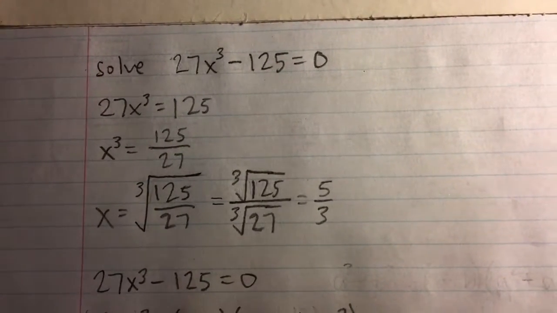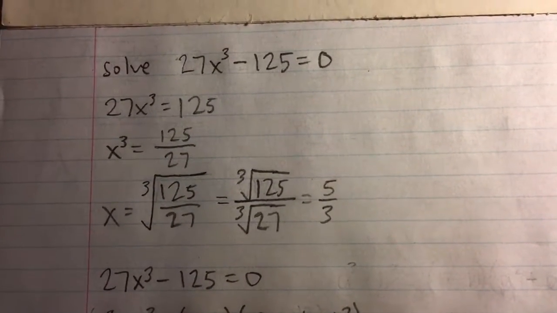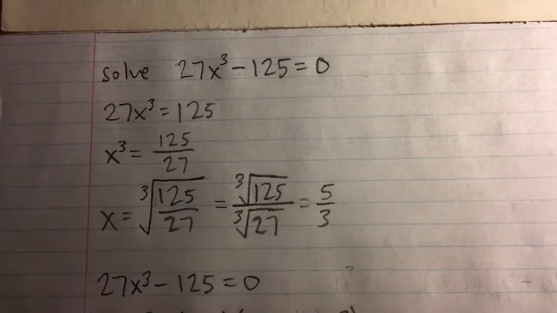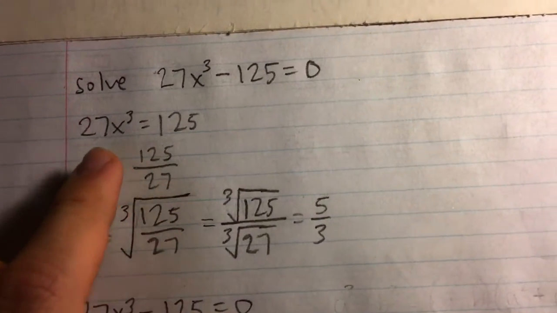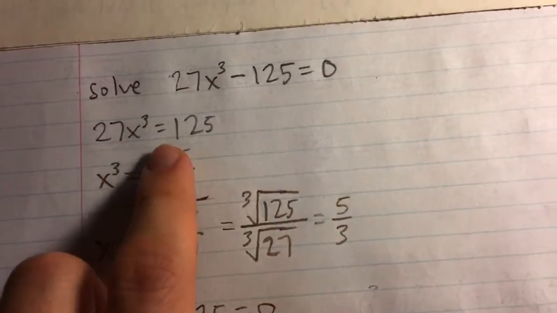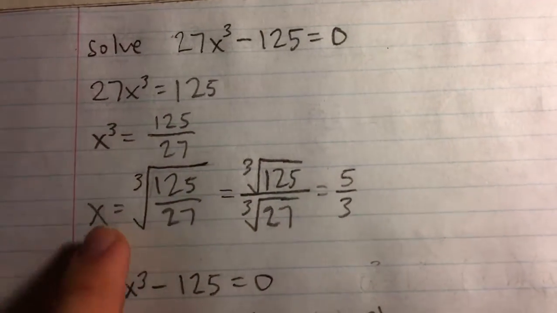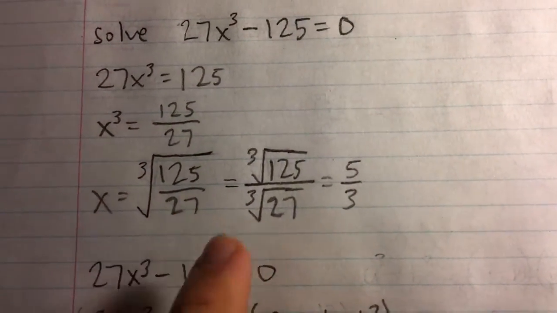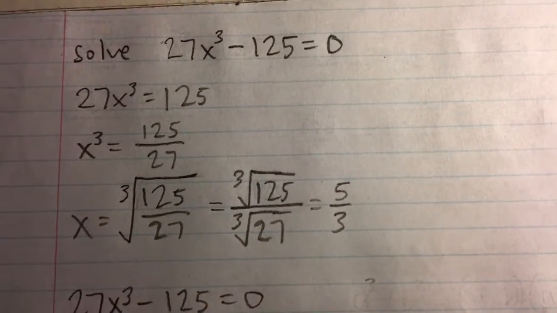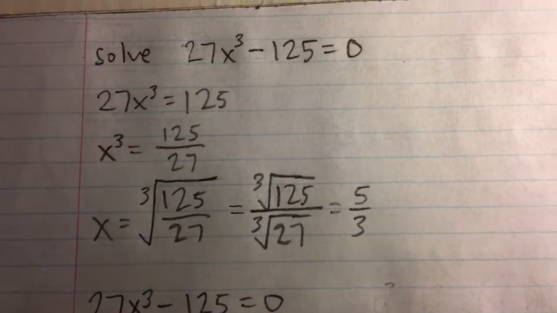Solve 27x cubed minus 125 equals 0. Now, you might think of this at first just to simply move the 125 to the other side, divide by 27, and then take the cube root of that. And you'll see if you do that, you'll get 5 over 3. However, that's not the whole picture.